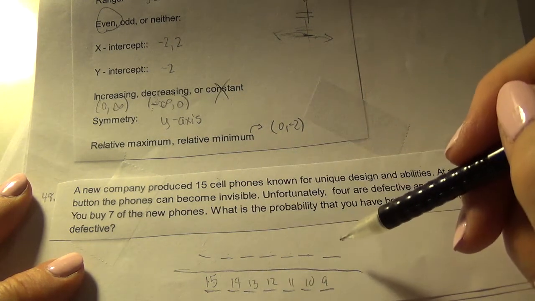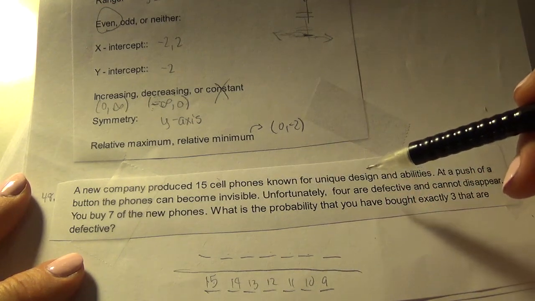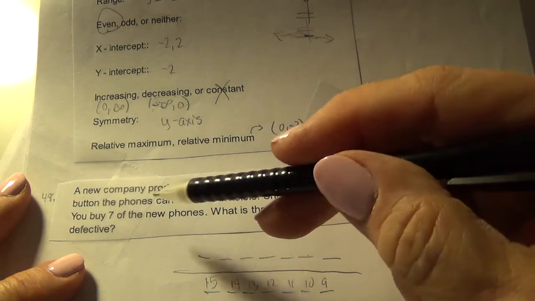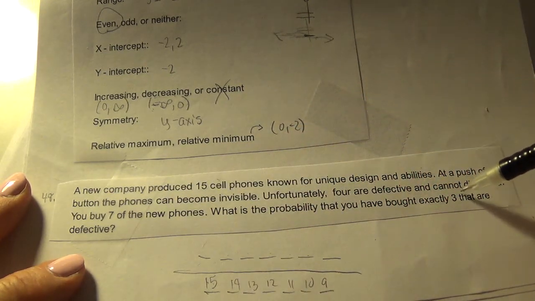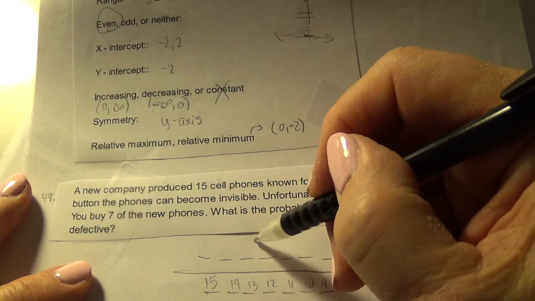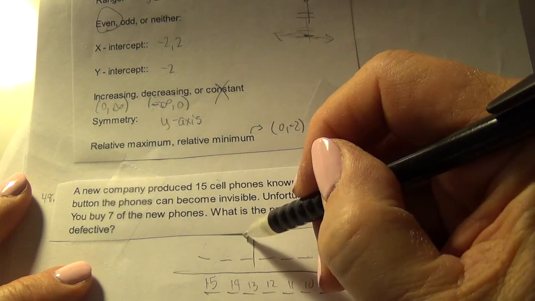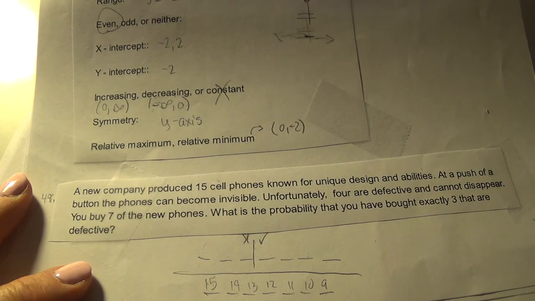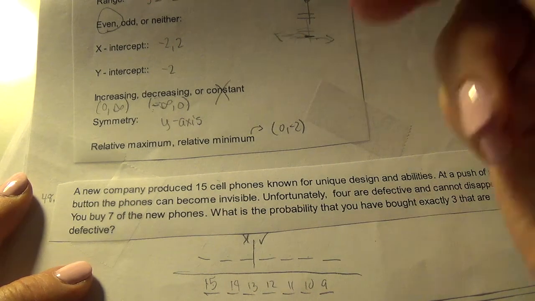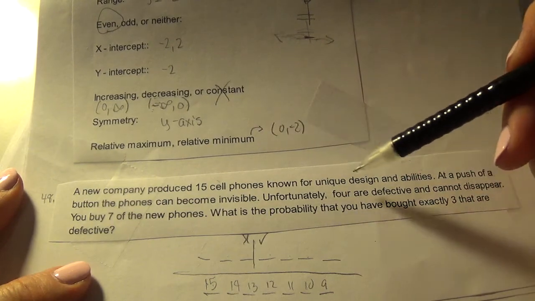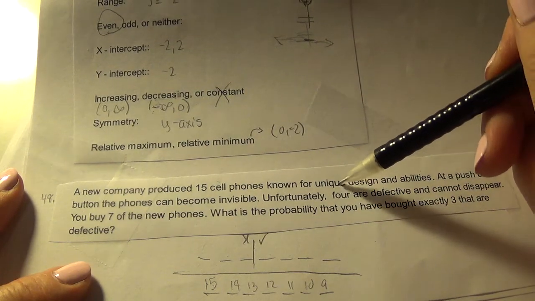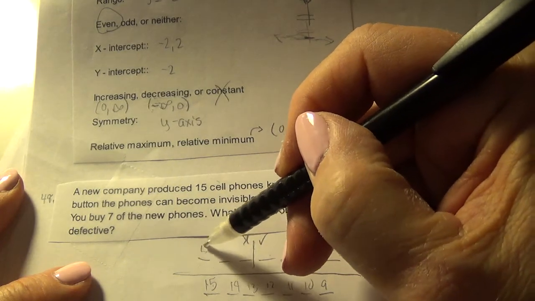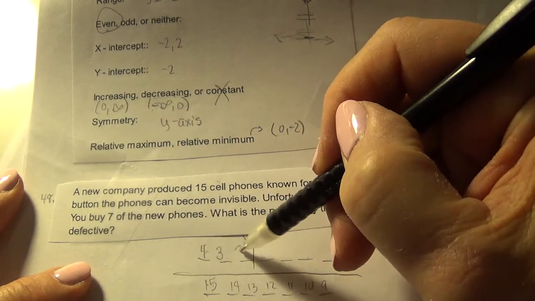However, up here, we recognize that we are going to buy 7, and we're wondering the probability of getting 3 that are defective. So these are defects, X, and these are non-defective. They're fine. So we recognize that there were only 4 that were defective. So how many ways can I buy a defective phone, and then how many ways, and then how many ways.